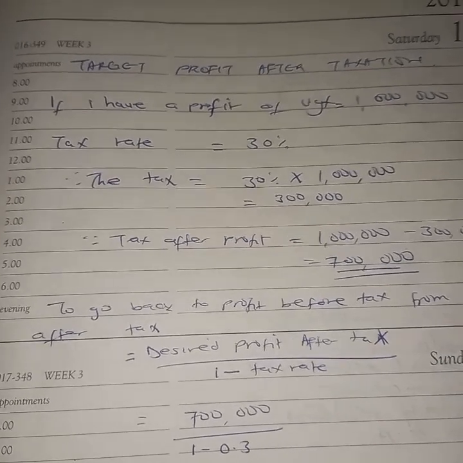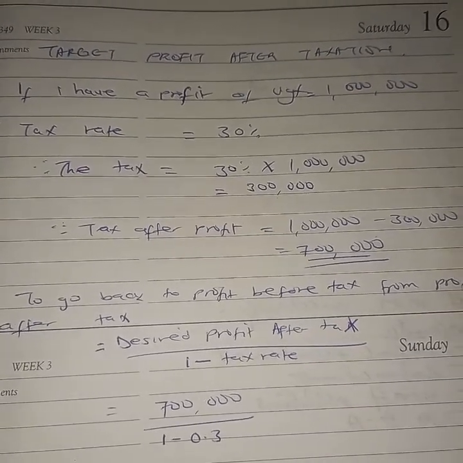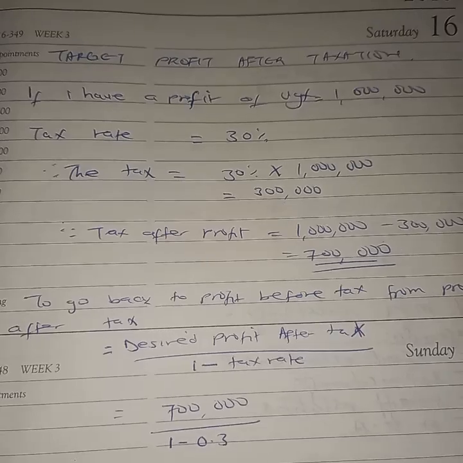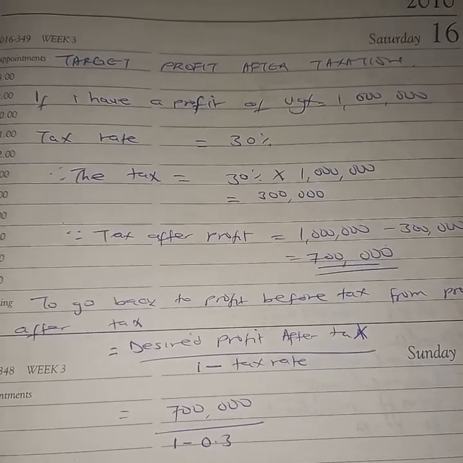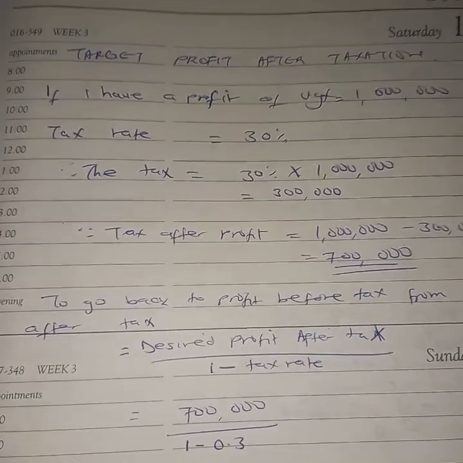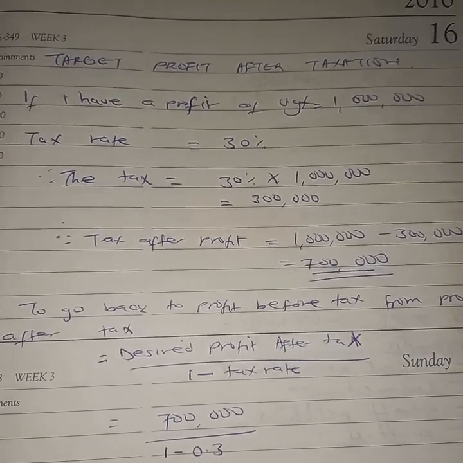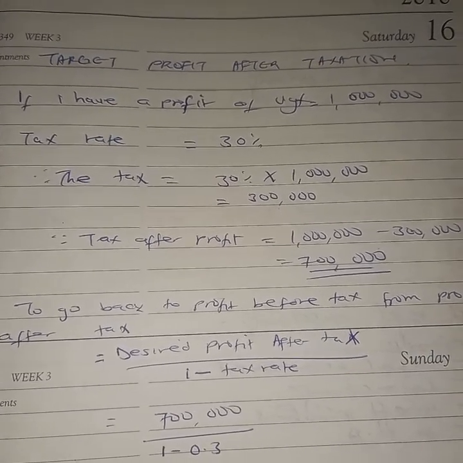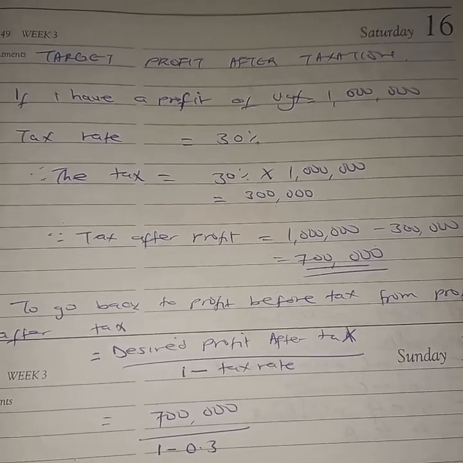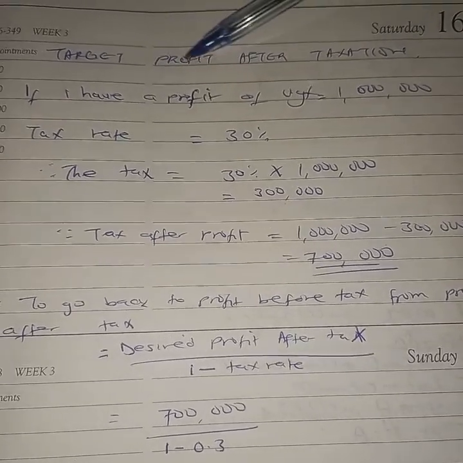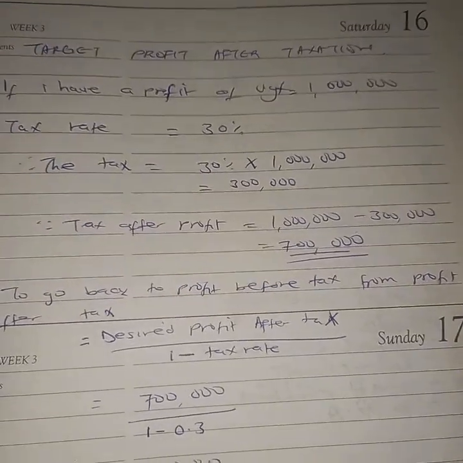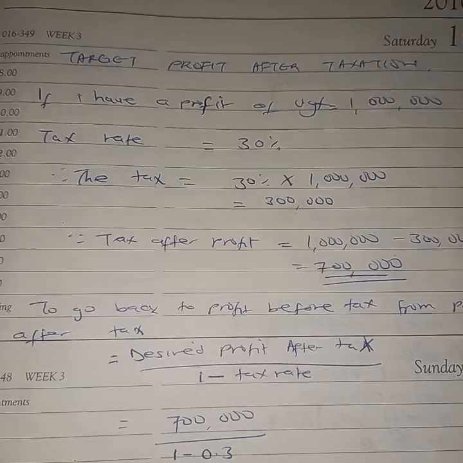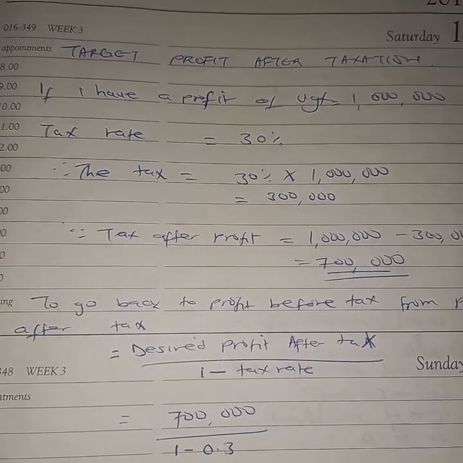So now we are back with CMA, that is Cost and Management Accounting. Now we are moving on to the third or fourth subtopic within our first topic, which is cost volume profit analysis. Today's subtopic is looking at how to get a target profit after taxation. How am I supposed to aim in order to get a target profit after taxation?